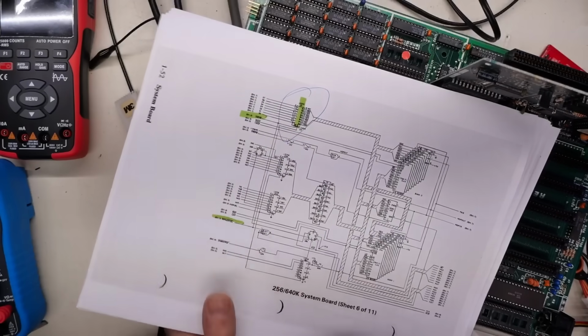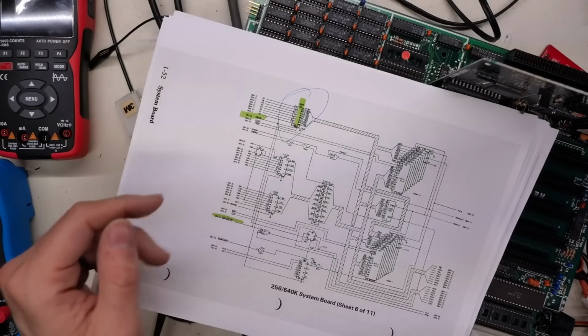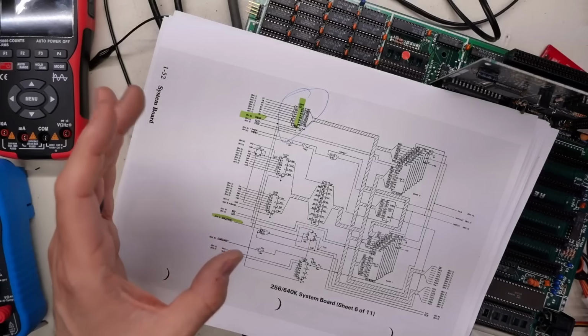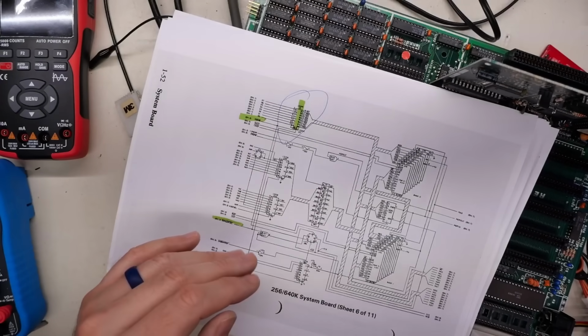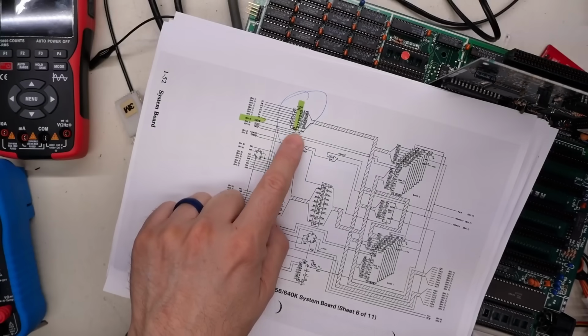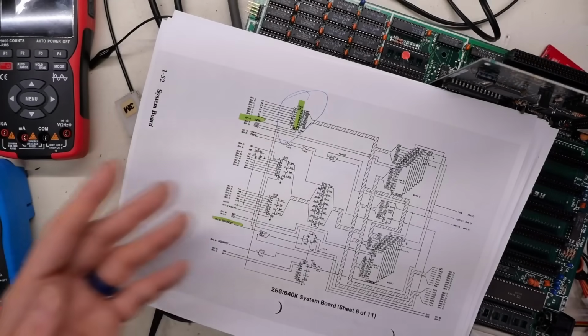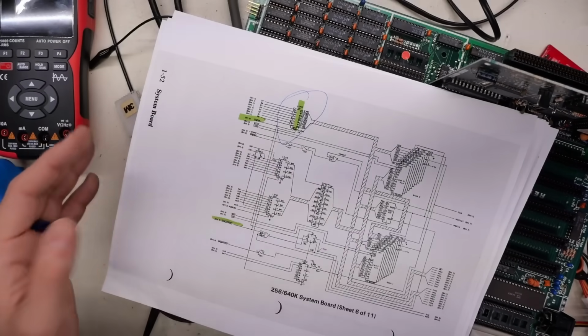Now let's look at them with the scope. I've sort of delayed this long enough. Let's just look at these two pins and see what they look like. The problem is, without a logic analyzer hooked up to all of that decoding logic on the other page, if the signals look good, that's not really going to tell us anything. But let's just see if these signals don't look good for some reason, and maybe it'll give us some kind of an indicator that there's a problem somewhere else.